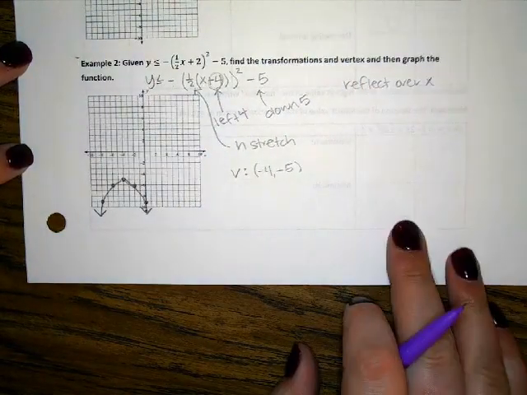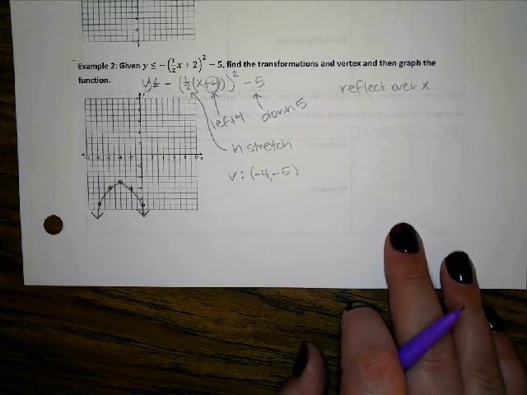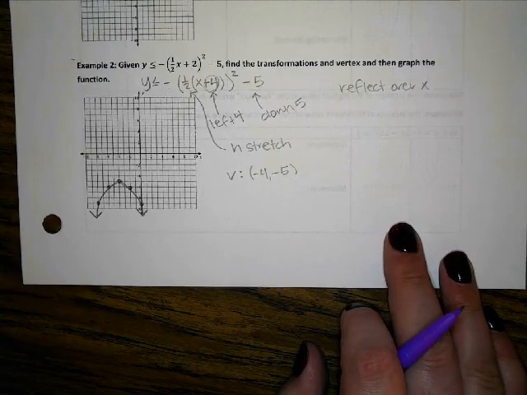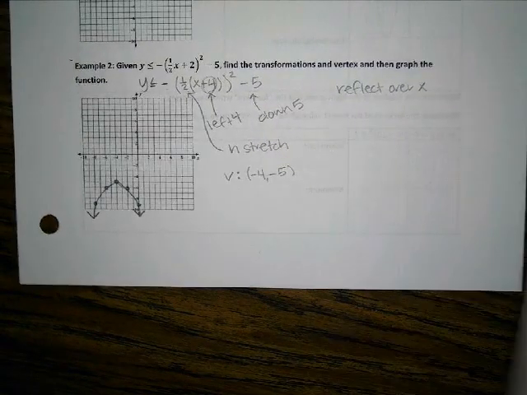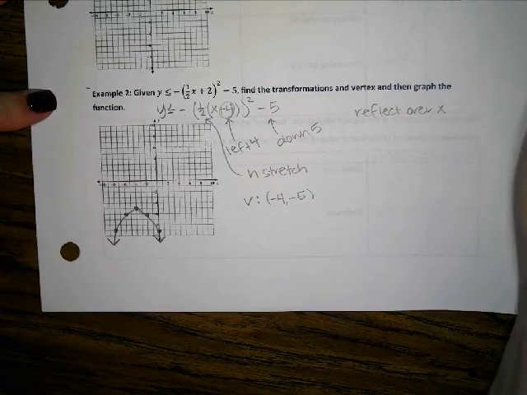How do your brains feel about finding those transformations? Okay. So we'll practice finding the transformations on some more in the rest of the notes too. Oh, yeah, we got a shade. Was it correct of me to do a solid line for that one? Did I do that correctly?